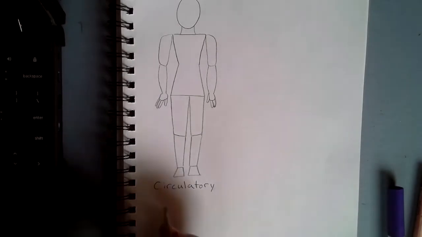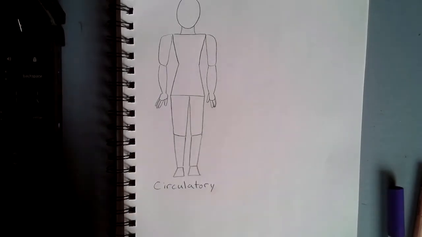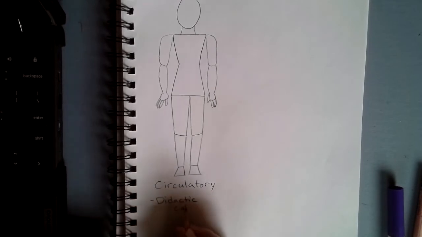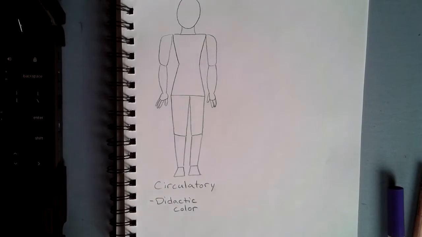Now, when I say circulatory system, we're going to use something called didactic color. When I say didactic color, I'm going to color, let's say, the arteries red and the veins blue. But in real life, if a surgeon goes in, they are not going to find that the arteries are blue or that the veins are red, because all blood is really a color.